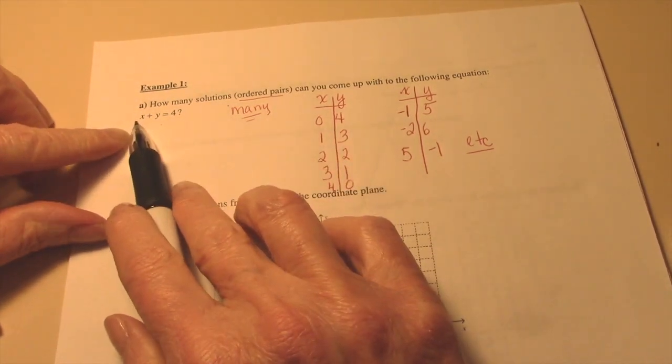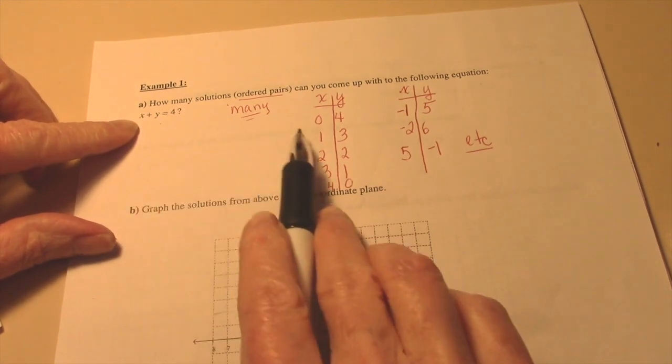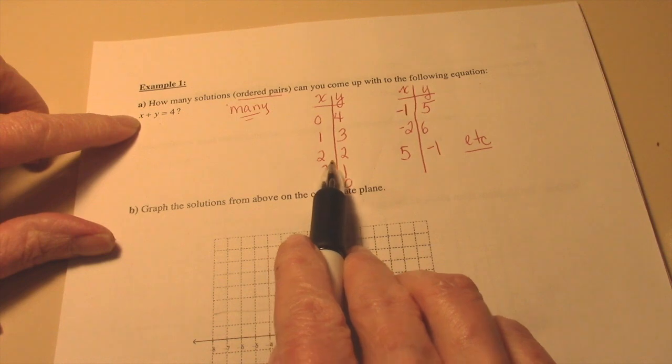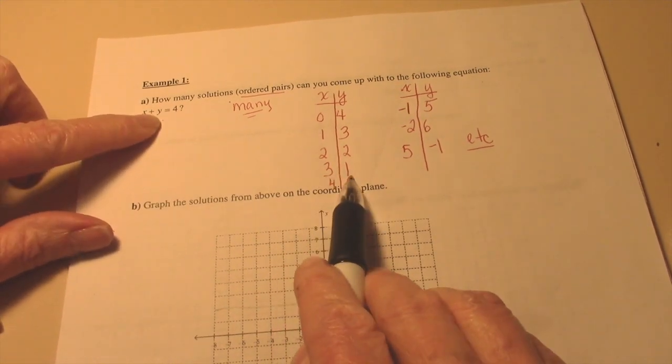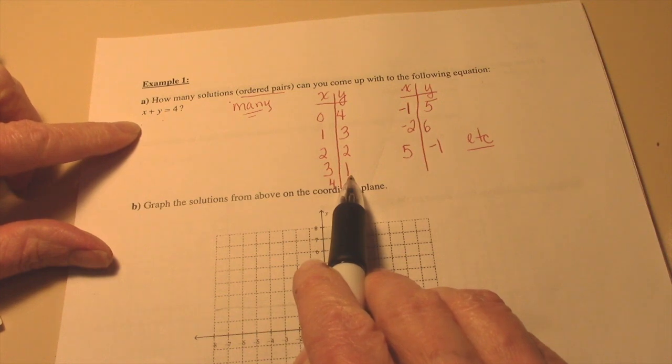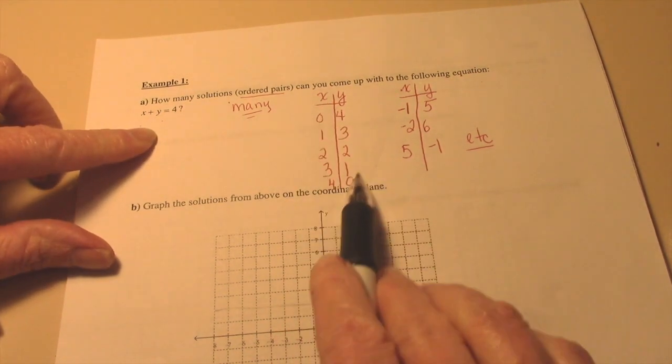If I put a 1 there, if x is 1, 1 plus what makes 4? It has to be 3. If I put a 2, it's 2 and 2. If x is 3, 3 plus 1 is 4. Okay, what if I put 4? If x is 4, then y is 0. So all of those will work.